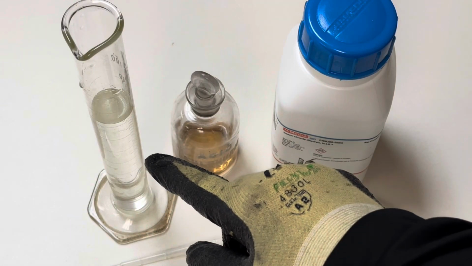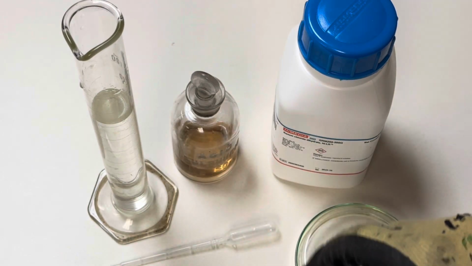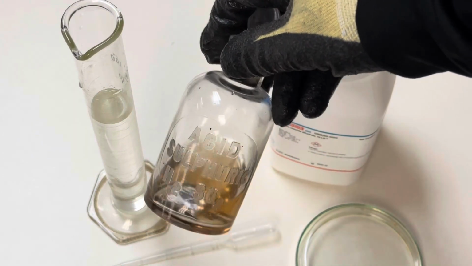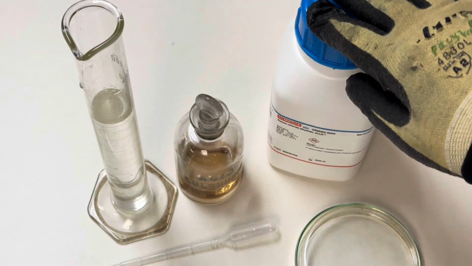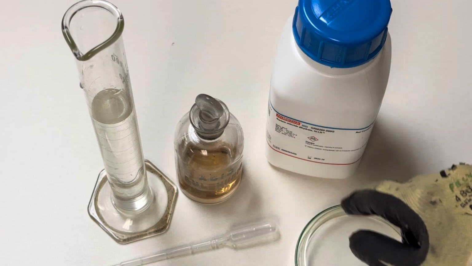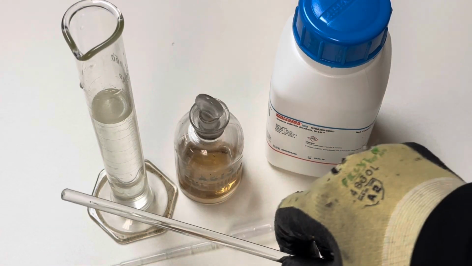Check this out. For this reaction, I'm using 80 milliliters of distilled water in a graduated cylinder, 18 molar sulfuric acid, barium chloride, a petri dish, a dropper, and a glass stir rod.